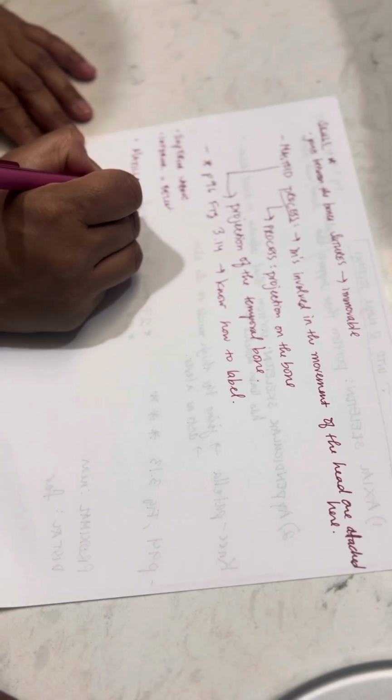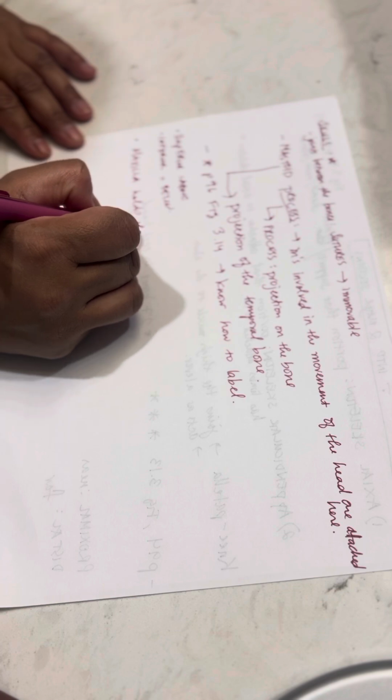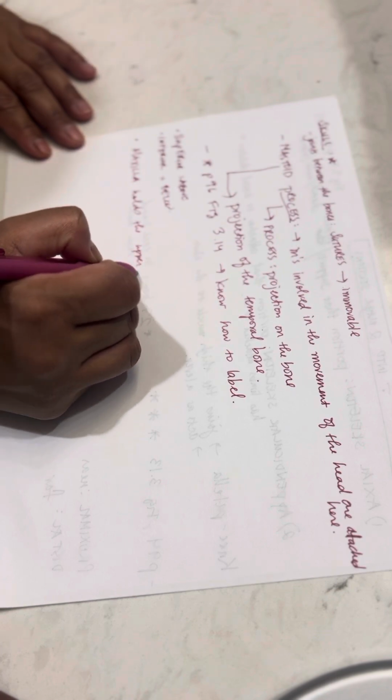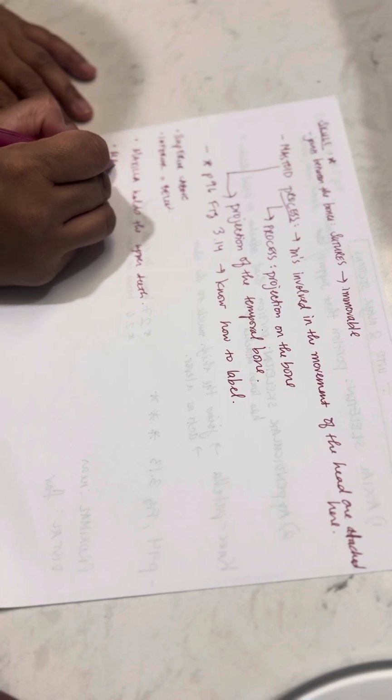Okay, now the maxilla, please refer to this picture. I'm not going to keep showing it in the video. You have the book, so just take a look at it. So the maxilla holds the upper teeth. And the mandible holds the lower teeth.